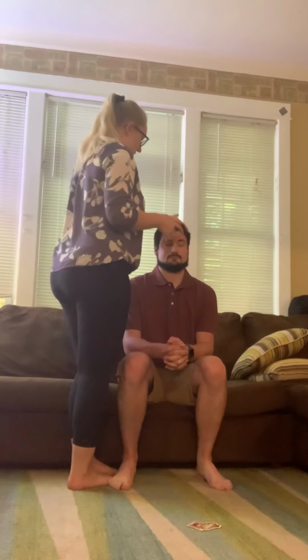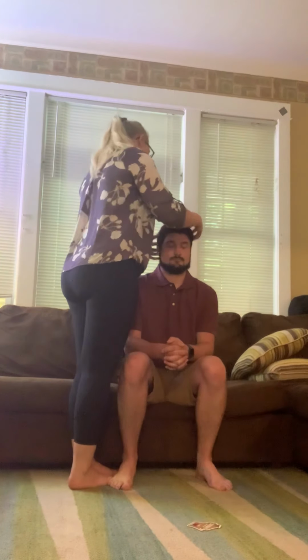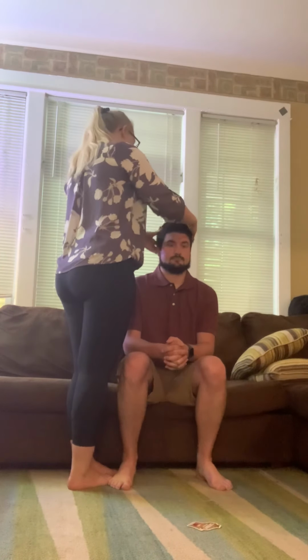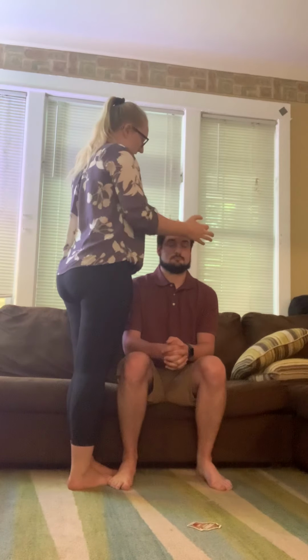The first thing I'm going to examine is my patient's head. I'm looking for any lesions, bumps, bruises, or infestations in his hair. And I don't feel any bumps. I didn't see any infestations when I combed back his hair.